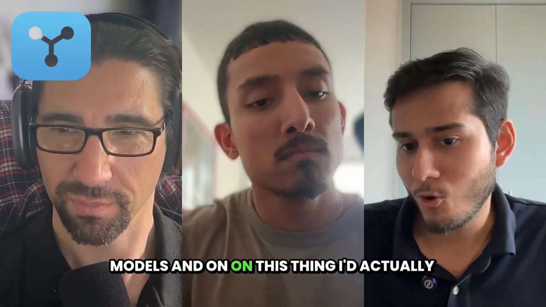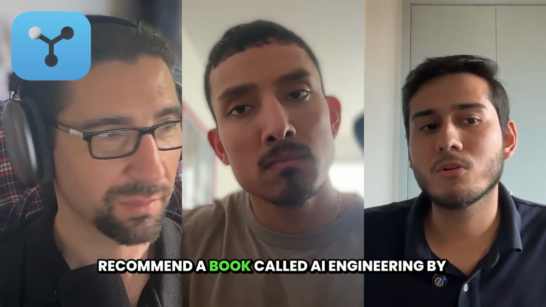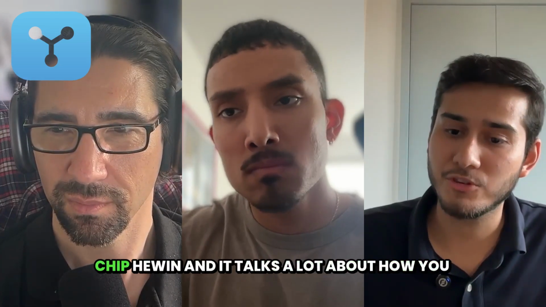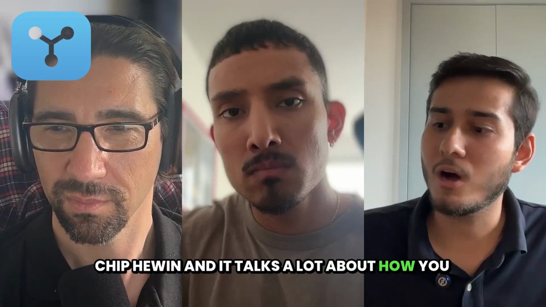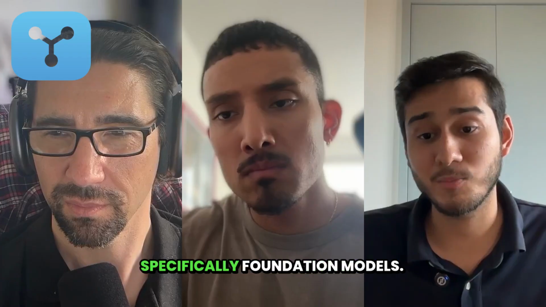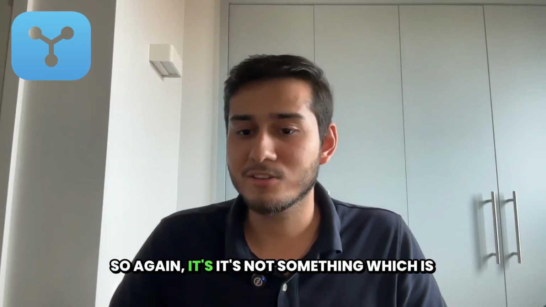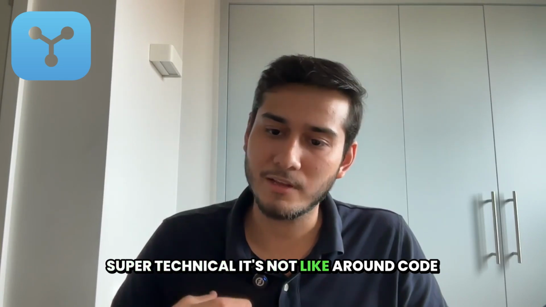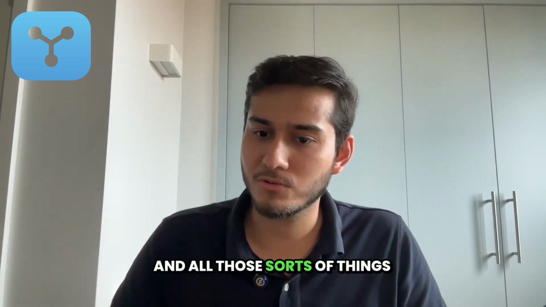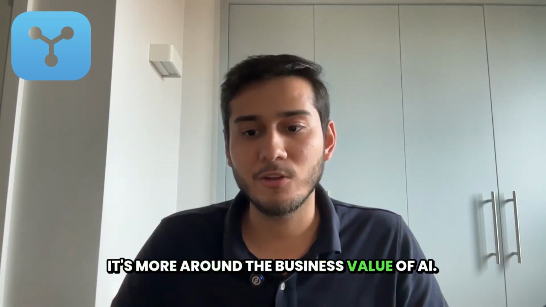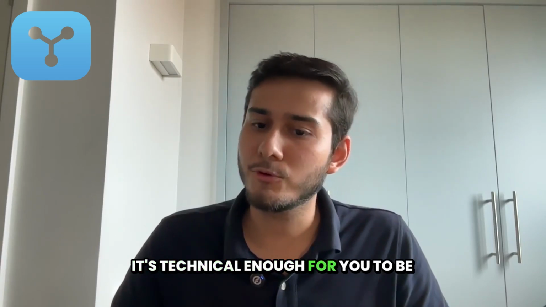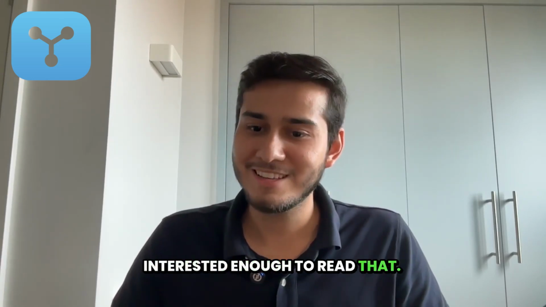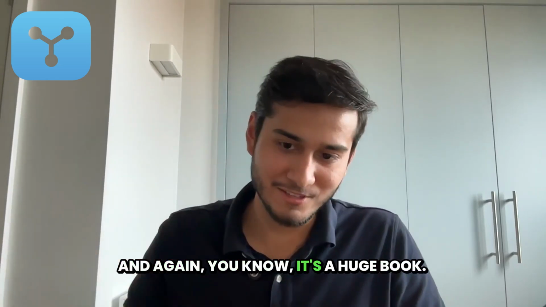And on this thing, I'd actually recommend a book called AI Engineering by Chip Huyen, and it talks a lot about how you build applications using AI and specifically foundation models. So again, it's not something which is super technical. It's not like around code and all those sorts of things. It's more around the business value of AI. It's technical enough for you to be interested enough to read that. And again, it's a huge book.